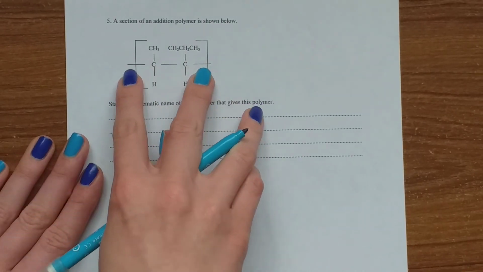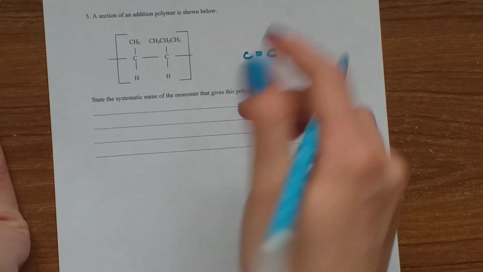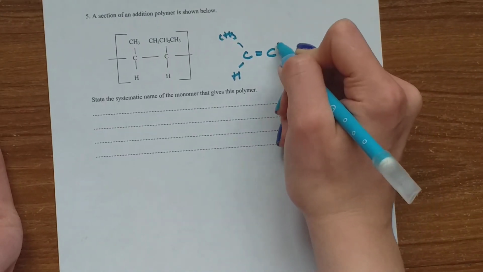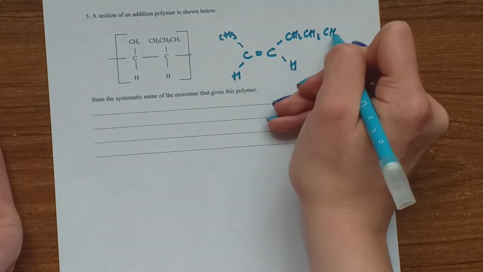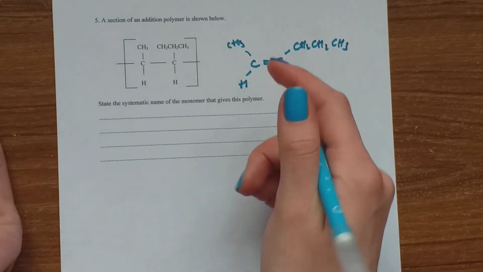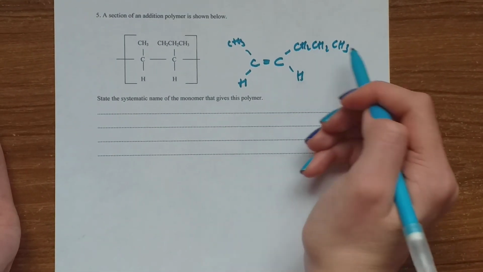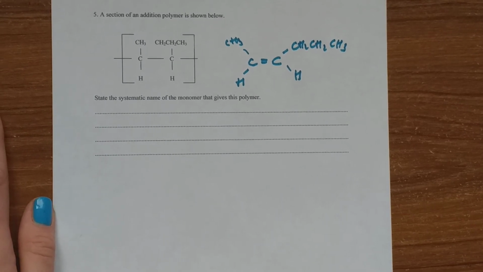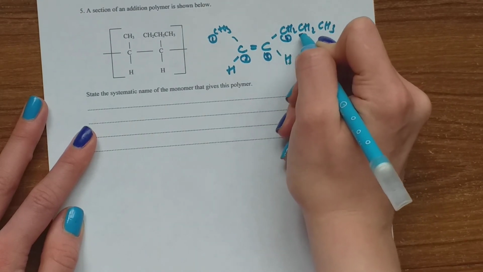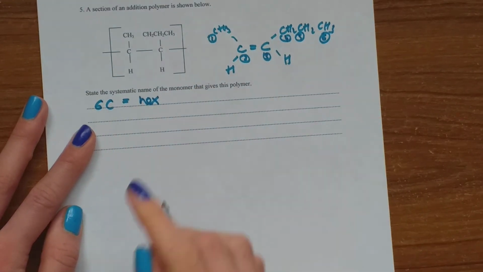So when these bonds are not open yet, that means the monomer has a double bond between the carbons. And then it's CH3, H, H, CH2, CH2, CH3. So what you want to do is find the longest chain of carbons. So in this example, we have 1, 2, 3, 4, 5, 6. This is our longest chain. So you can name these, number these, sorry. You know that 6 carbons gives you a hex starting.